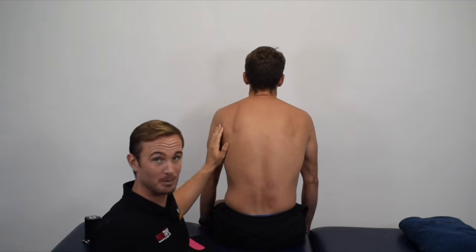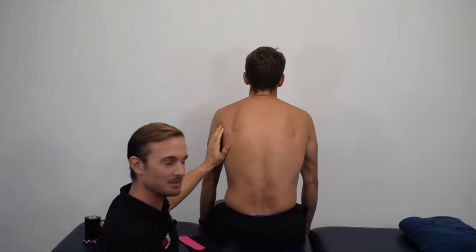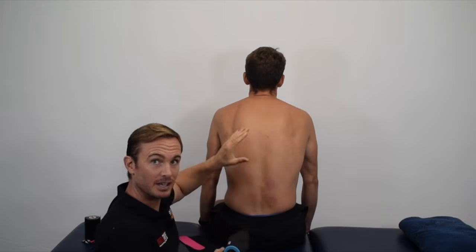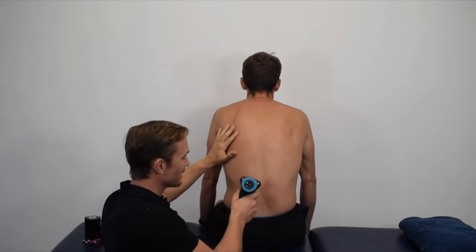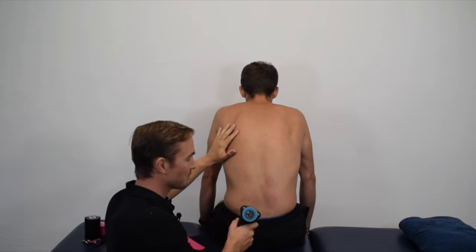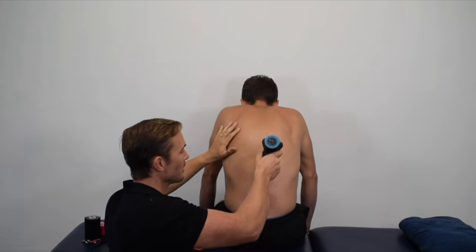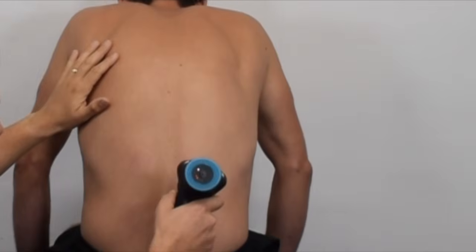Vibration treatment is also very popular in the industry at the moment and has its place for pain reduction. So we can get Richard to do the same technique of forward flexion as I lightly pass this, which is actually a percussion tool, the flow, over the erector spinae.